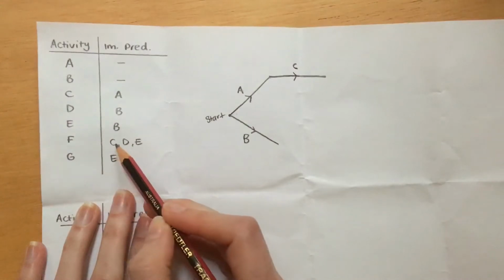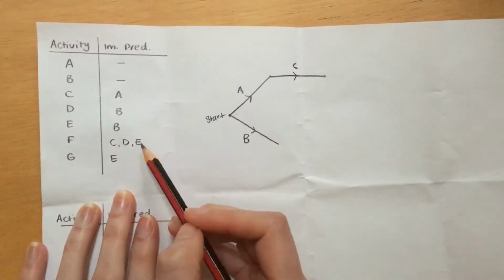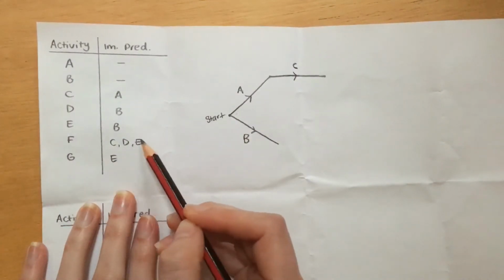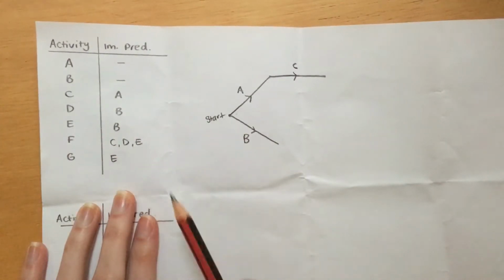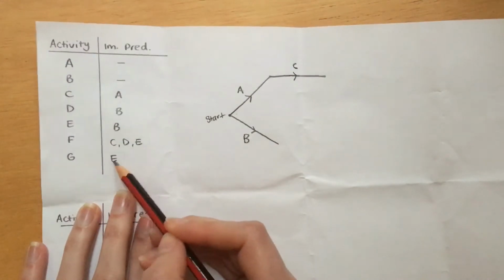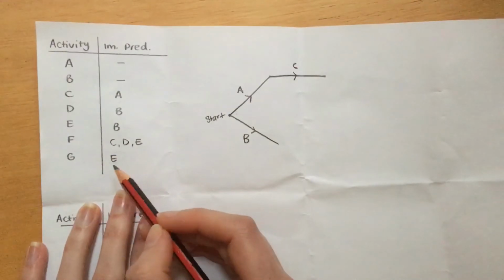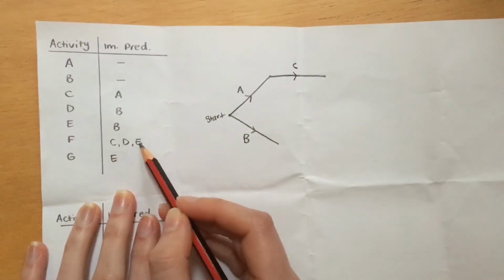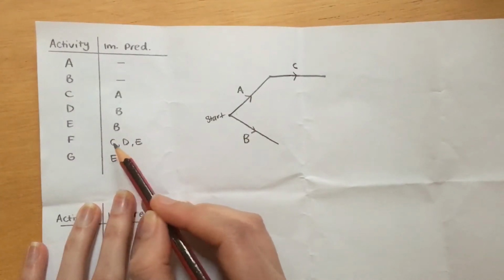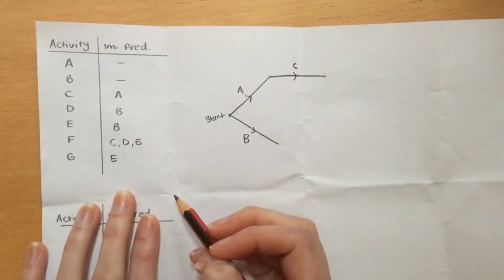So I have C, D, and E all joining to F. And E, notice that E appears twice here. So we're going to need a dummy. And the dummy is going to go from the end of E to the start of F, because you always go from the end of whatever the shared predecessor is to the start of the activity with extra predecessors. So it's going to go from the end of E to the start of F.